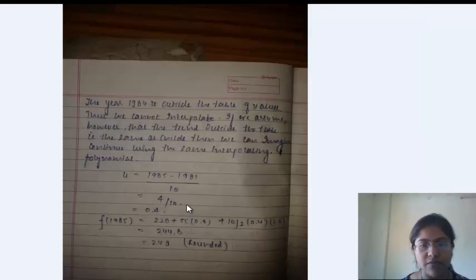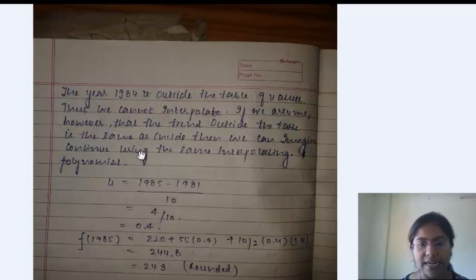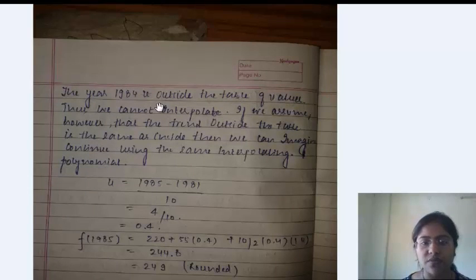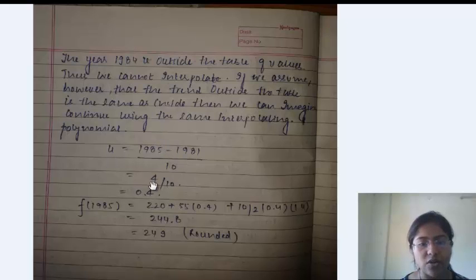Now we find the value for the year 1984, which is outside of the table, so we cannot interpolate. But if we assume that the function trend outside the table is the same as inside, then we can imagine continuing to use the same interpolating polynomial. Now again we calculate the value of u, which comes to 0.4, and the value of the function for 1984 is 249, and we round it off again.